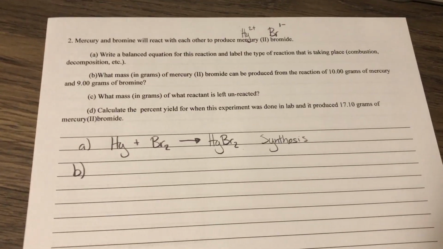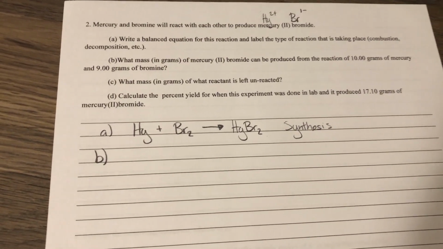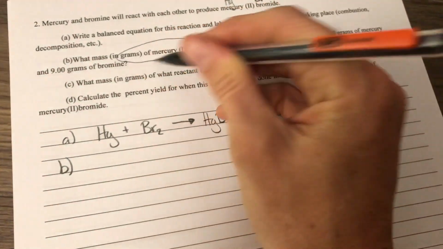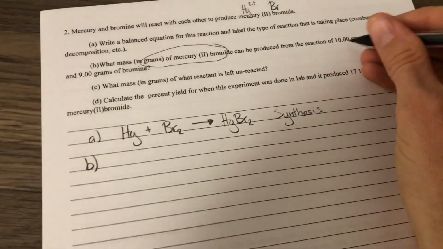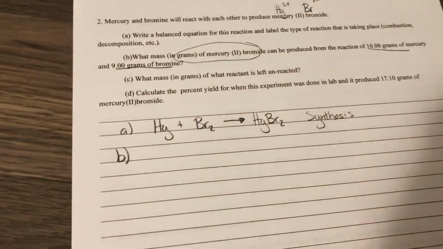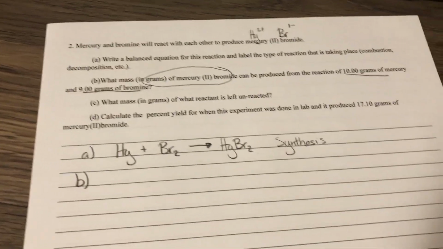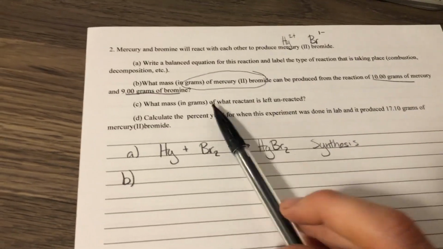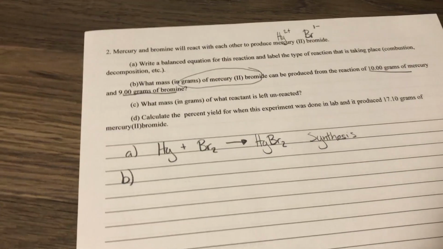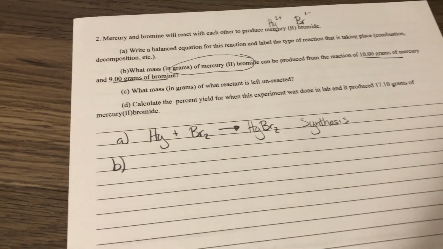All right, part B. What mass in grams of mercury bromide can be produced from the reaction? So our goal is to find the amount of mercury bromide if I have 10 grams of mercury and 9 grams of bromine. Once again, don't be afraid to mark up the question, circle, underline, to help you break down what you need to do. Whenever you're trying to find an end goal and you're given 2 starting amounts, that's a signal to your brain that you need to figure out which one is limiting, because we need to know which one we're going to run out of first.